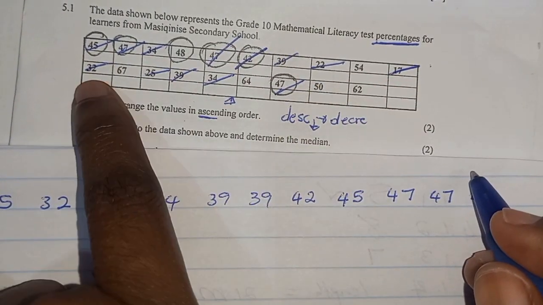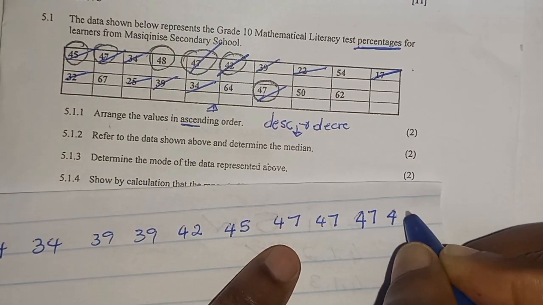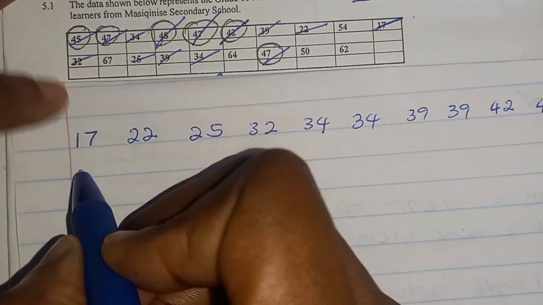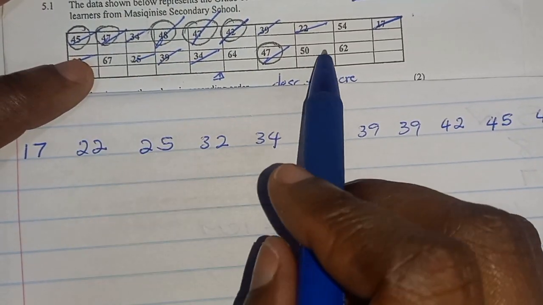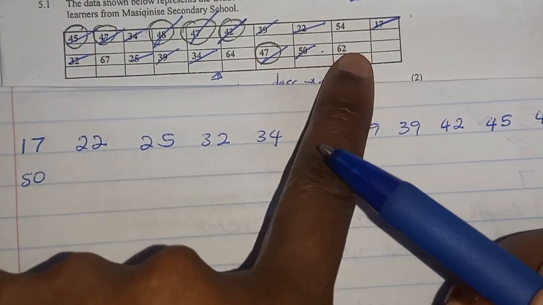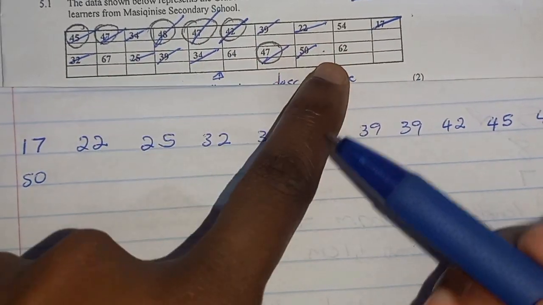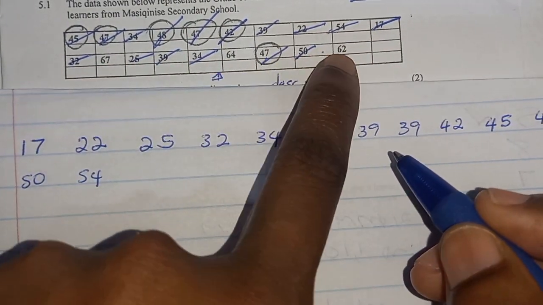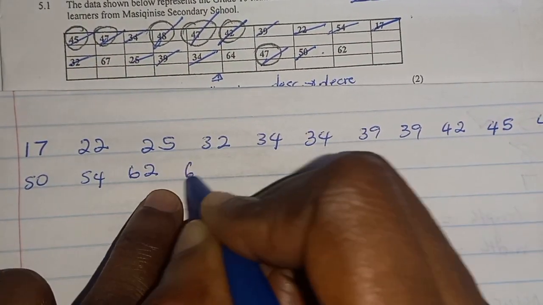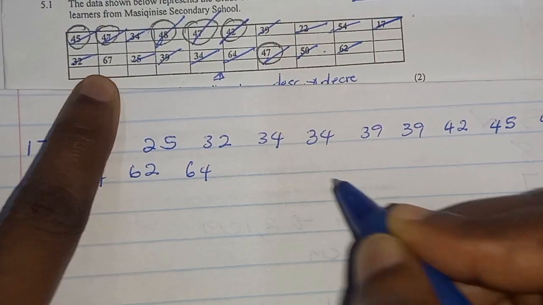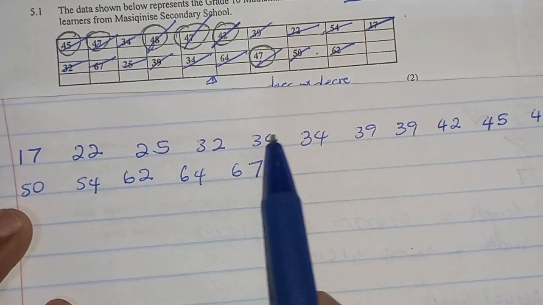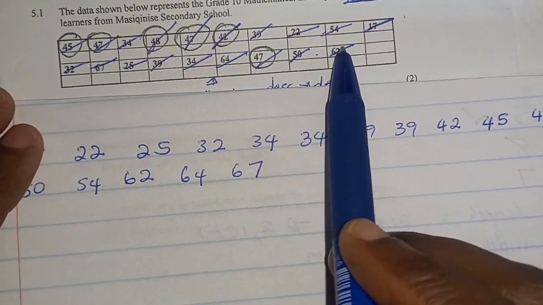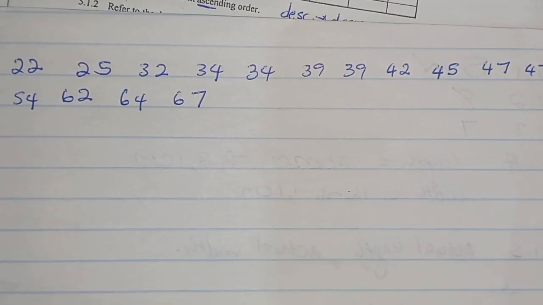48, yes, 48 is there, and no more 48. Is there any other number after 48? 49, there's no 49. 50, there's 50, so I'm going to write 50. 51, no. 52, no. 53, no. 54, there's 54, so we're going to write 54 there. 55, 56, no. There's no more 50s here. We have 60, 61, 62, 63, 64, 65, no. 66, no. 67, yes, that's 67. I think we are done. Let's count: 1, 2, 3, 4, 5, 6, 7, 8, 9, 10, 11, 12, 13, 14, 15, 16, 17, 18, 19. I think I got them all.